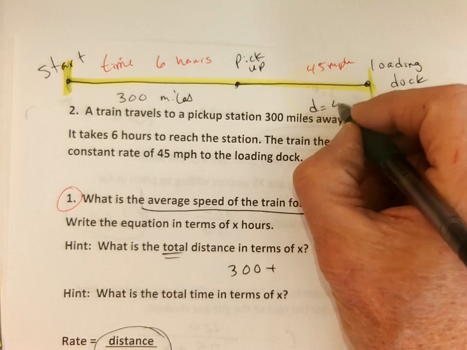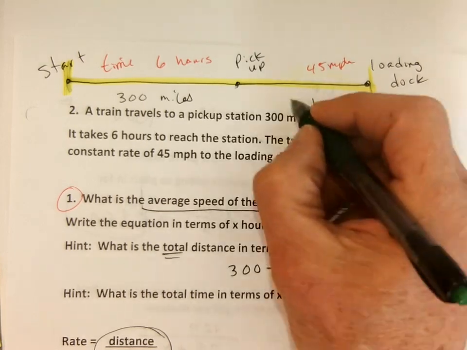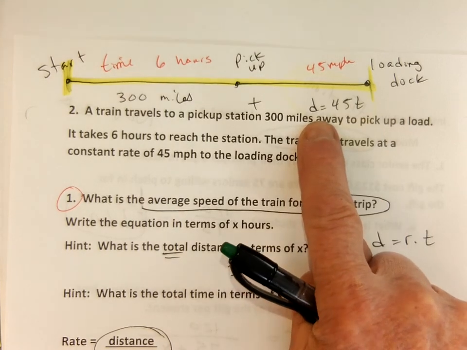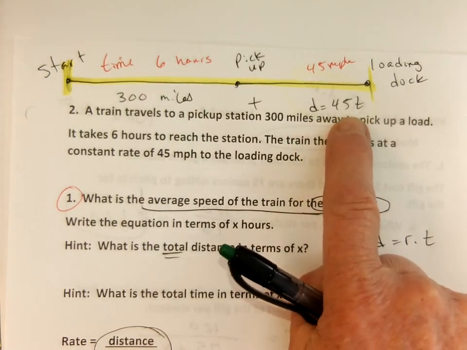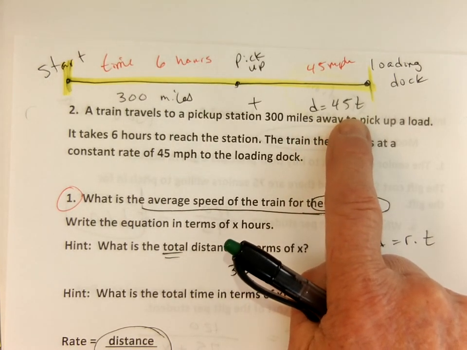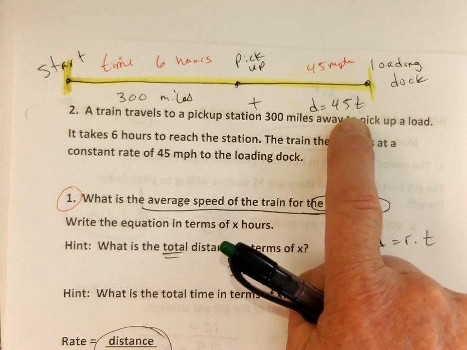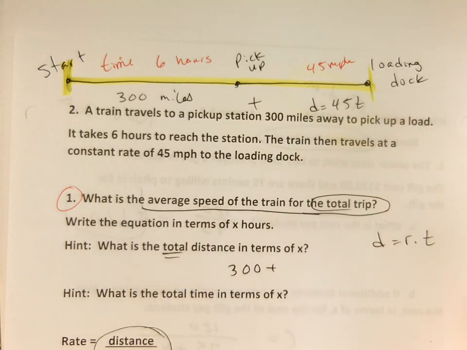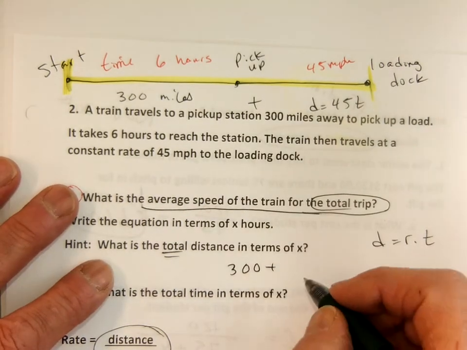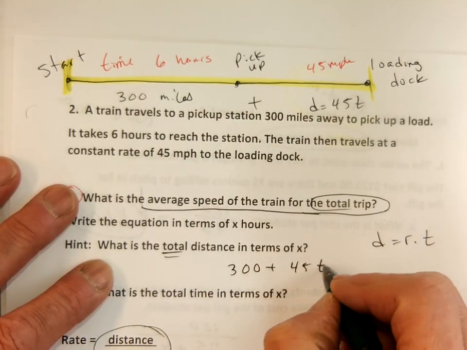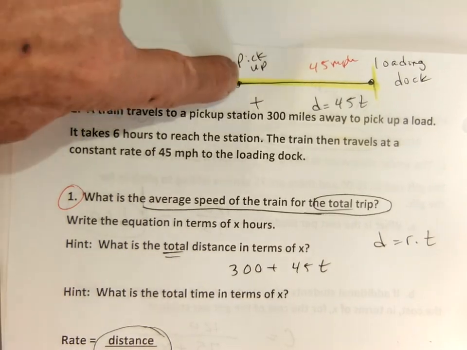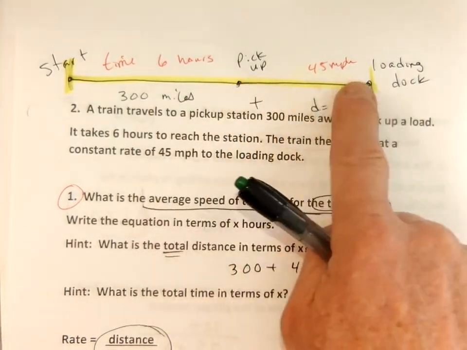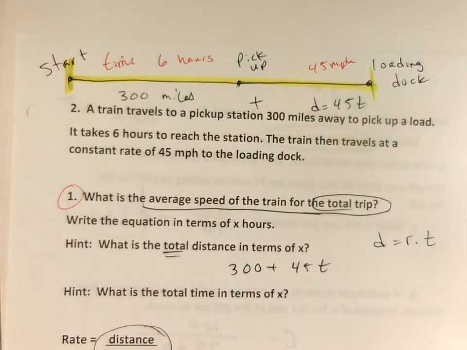Okay, that's where it gets tricky. We don't know how far it is, but we know if we travel 45 miles per hour, we're going to get there someday, sometime, if we knew the time, right? So our total distance is going to be 300 plus our 45t. Distance to the pickup is 300 plus this distance, which we don't know. If we knew the time, we could figure it out, but we don't know the time.